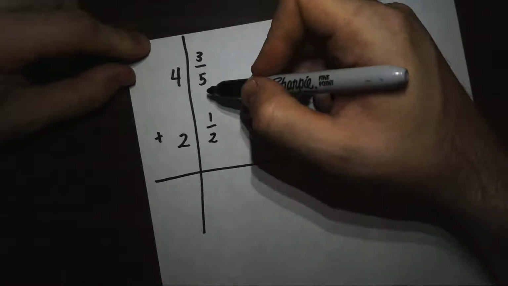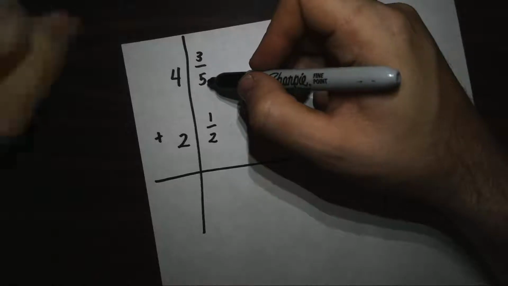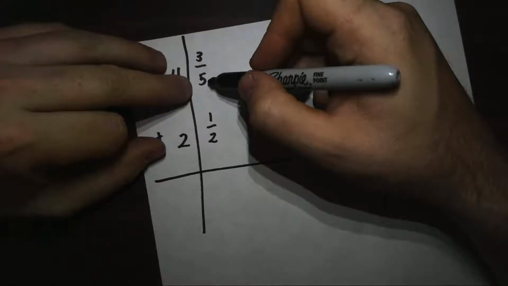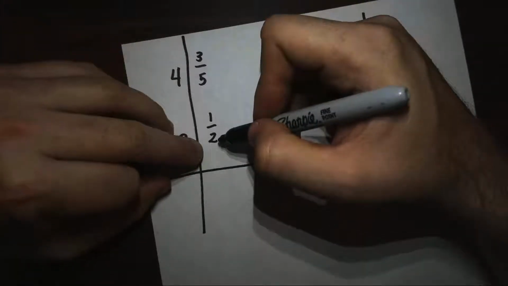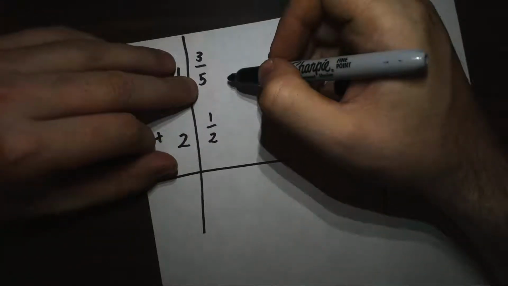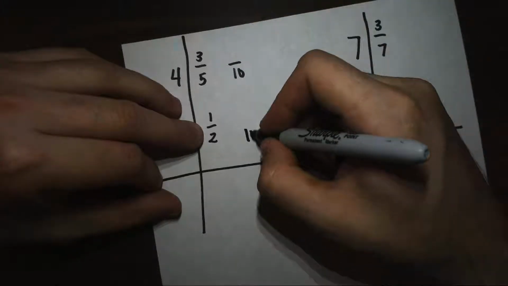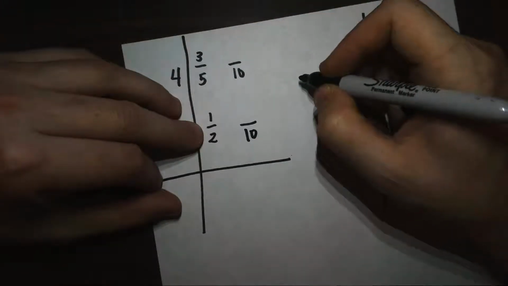And the way I do that is I look at the larger denominator, in this case 5, and I'm going to start counting by 5. And I'm going to stop whenever I get to a number that 2 will go into. So 5, 10, and I'm going to stop right there because 2 goes into 10. So my common denominator is going to be 10.